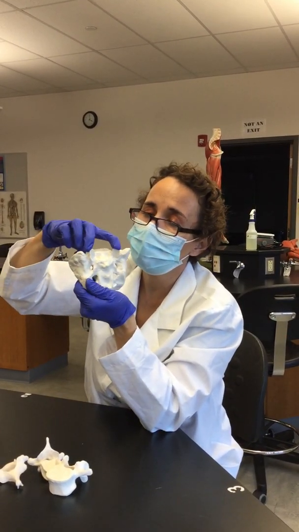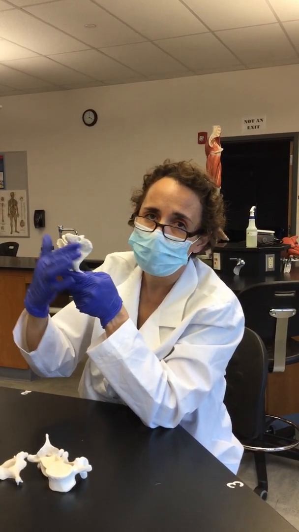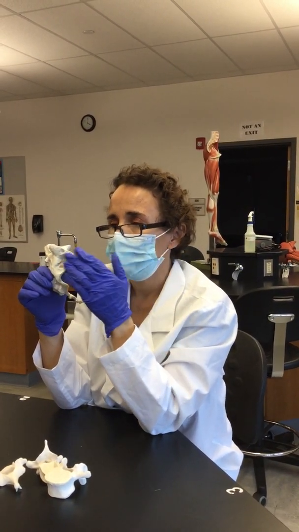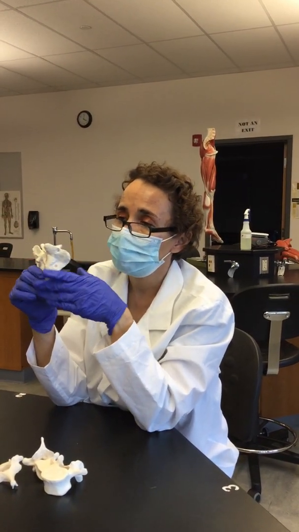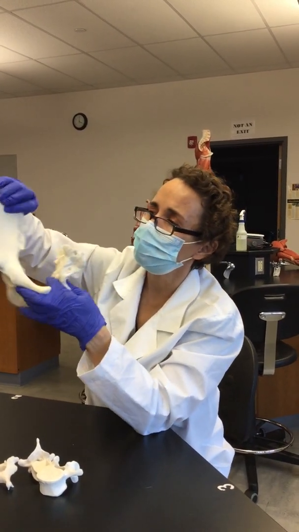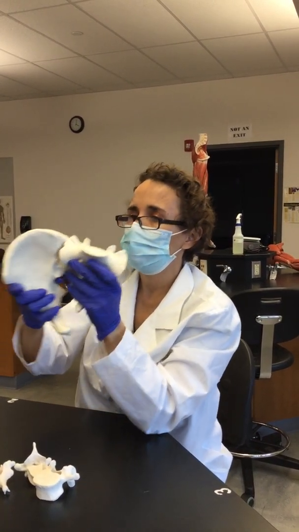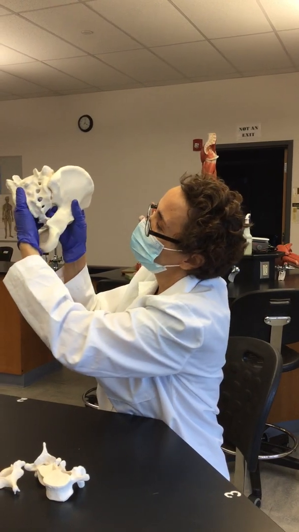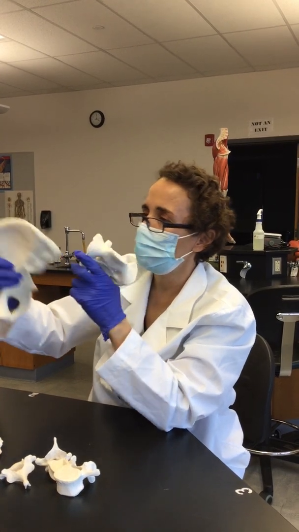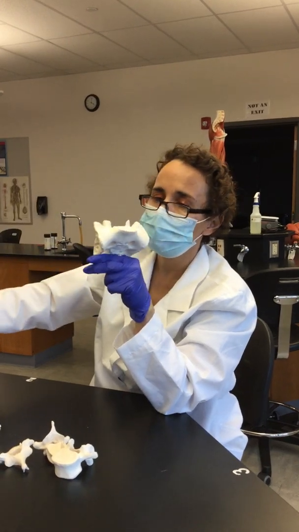And this will be the superior transverse processes. And then on the sides of the ala, we have the auricular surface. Auricular like auricle, like ear. So this auricular surface articulates with the coxal bone. Basically it articulates just like this. The iliac part of the coxal bone articulates with the auricular surface of the ala.